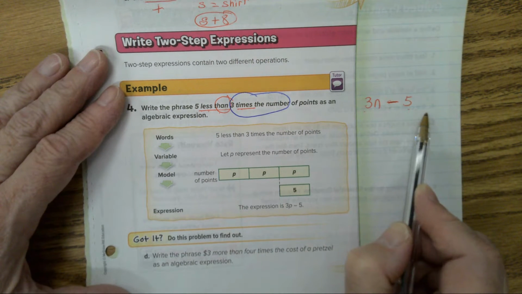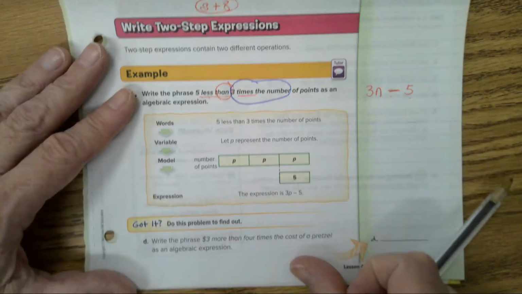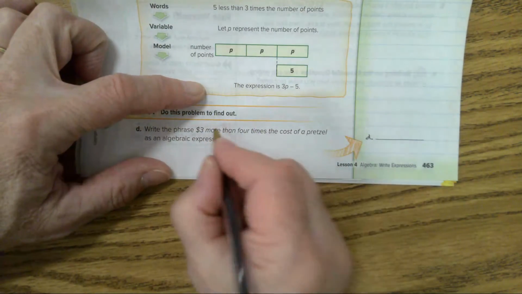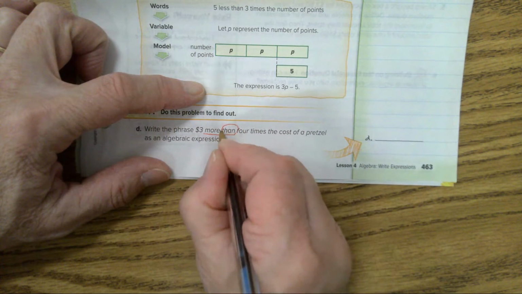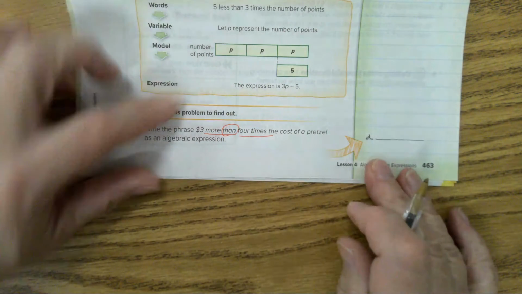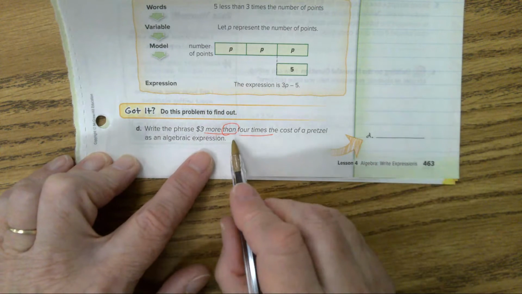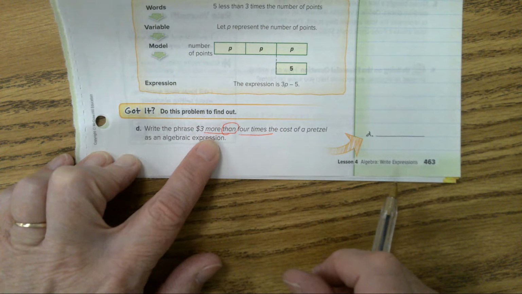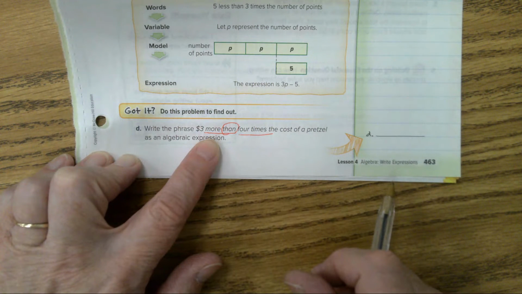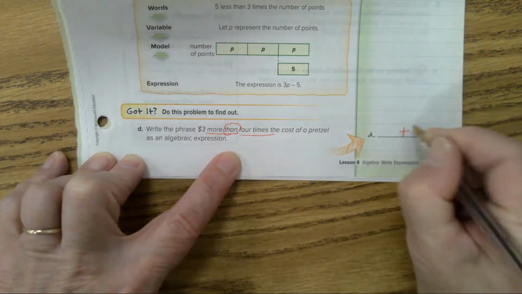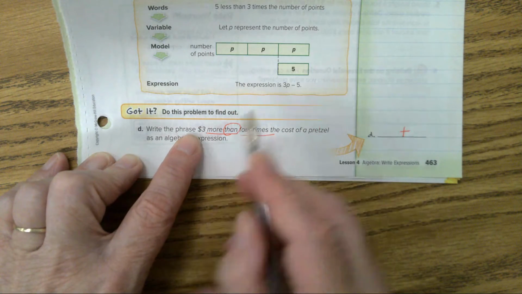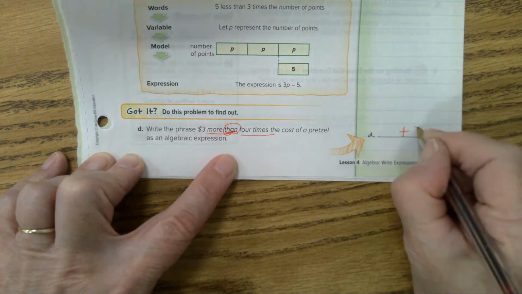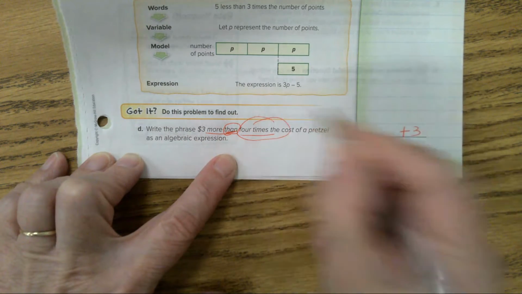Okay. Now let's go on to letter D. Write the phrase 3 more than 4 times the cost. Okay. What symbol do I use for more than? What does more than mean? Add, subtract, multiply, or divide? Add. So put a plus sign. Now, the 3 is in front of it. Since it has the word than, where does the 3 go? Behind it. And how do I write 4 times the number?